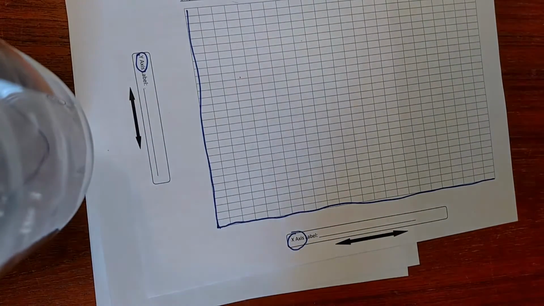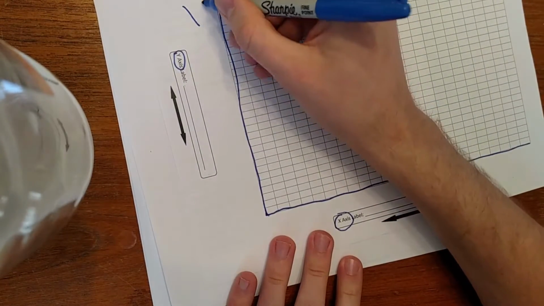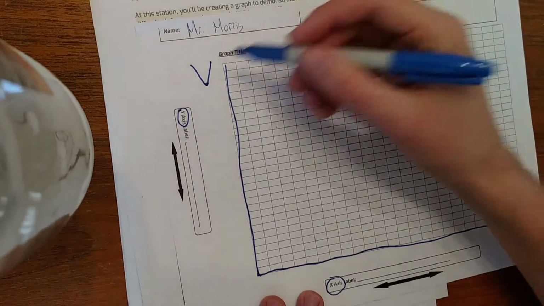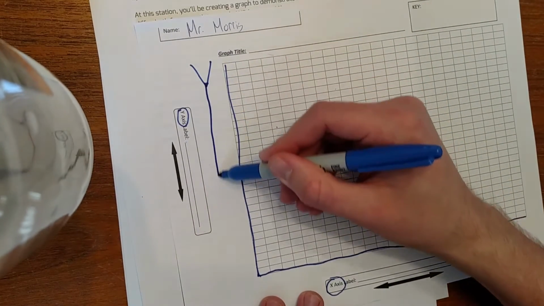There's a very easy way to remember this, and this is how I always remember it. If you make the letter Y, I'll do it right here so you can see. You have those 2, the V up there, and then you draw a line straight down, right?